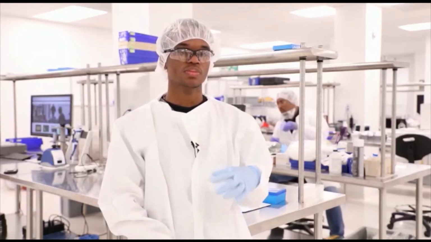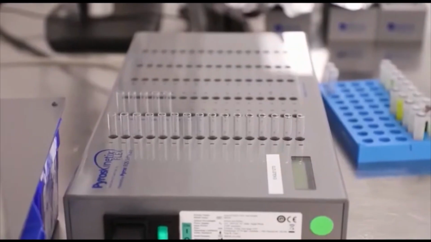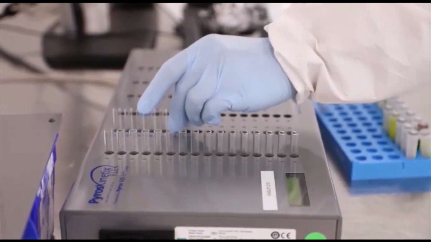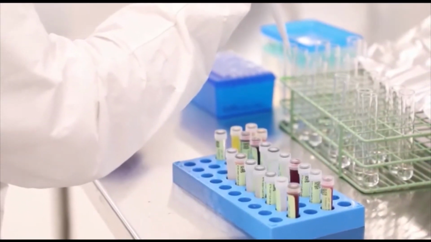To explain more about the endotoxin test, I'll turn it over to our microbiologist here at Eagle. Because of how harmful bacterial endotoxins can potentially be to humans and animals, especially if you're producing medical devices or injectables that come into contact with the bloodstream or spinal fluid, it's essential to test your sample for bacterial endotoxins.